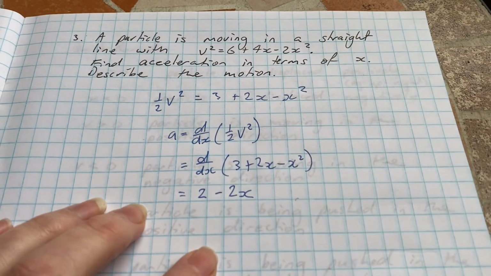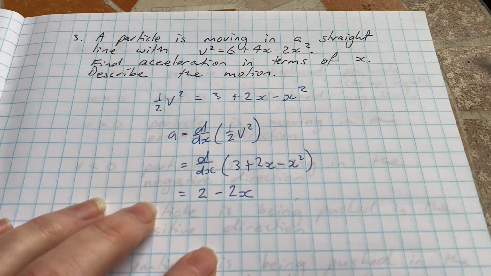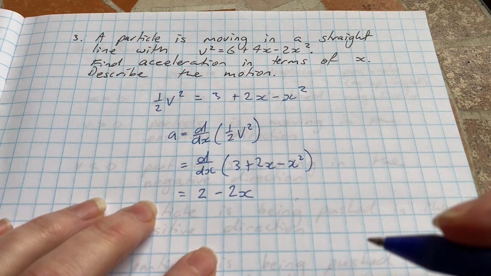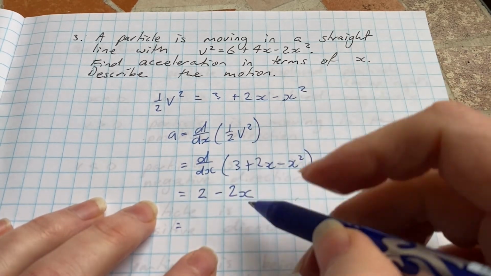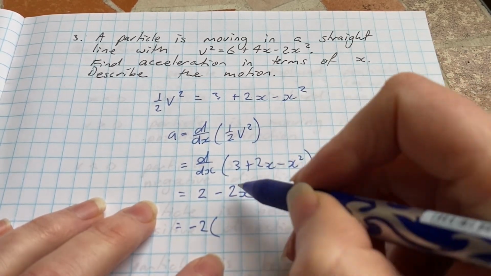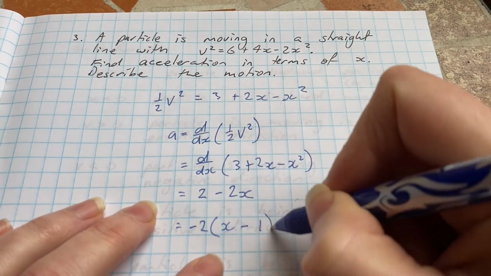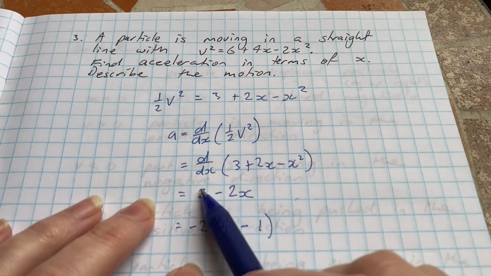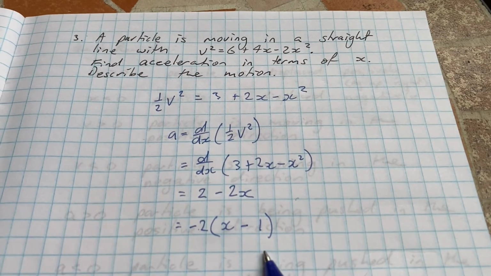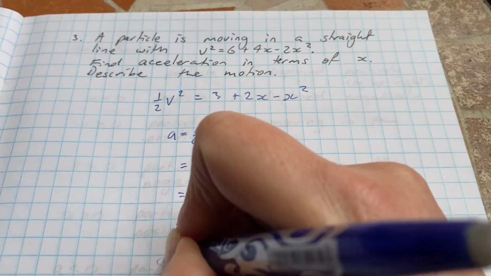Now, in terms of being able to describe the motion, when you've got a negative times your x, you really want to start thinking simple harmonic motion. I'm going to factor out a negative 2. So it's negative 2 times x minus 1, right? Because negative 2 times minus 1 is positive 2. And that is simple harmonic motion.